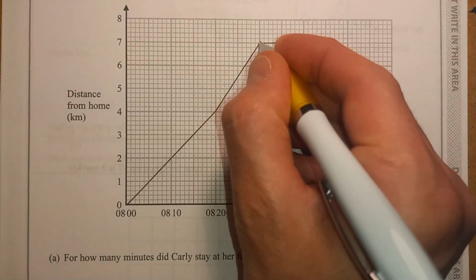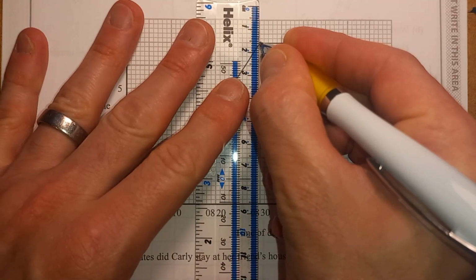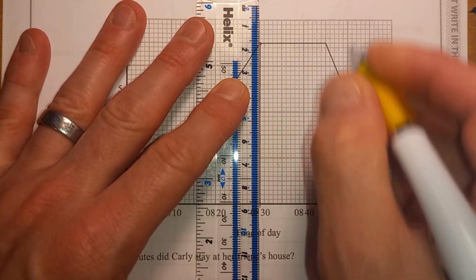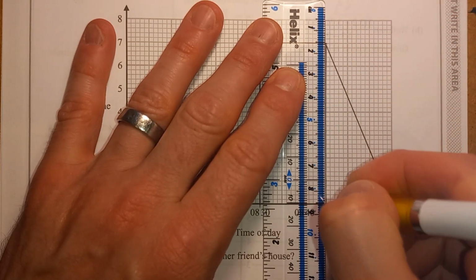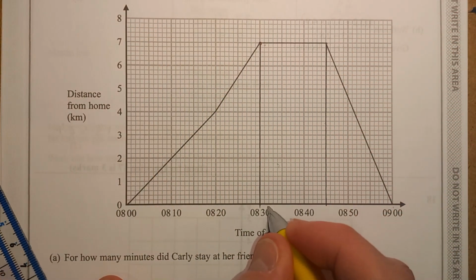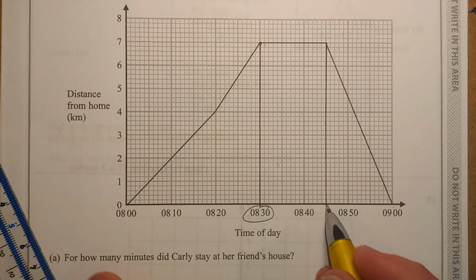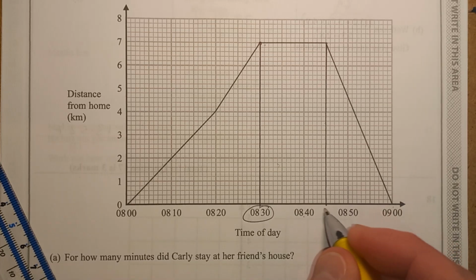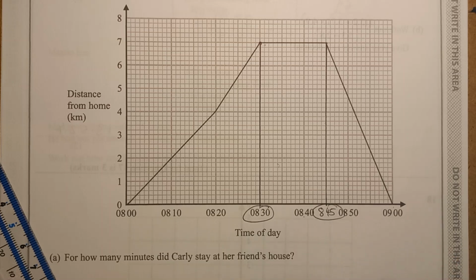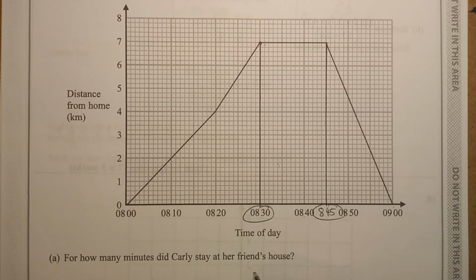So this is going to be this section here where she's not moving. Well, she's not getting further away from home anyway. So she got there at 8:30. What about this time here? Well, it's halfway between 8:40 and 8:50. So this is 8:45. So we want the difference between 8:45 and 8:30. So we can just say 45 minus 30.